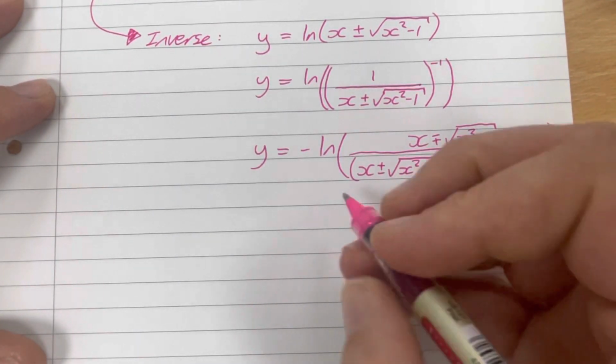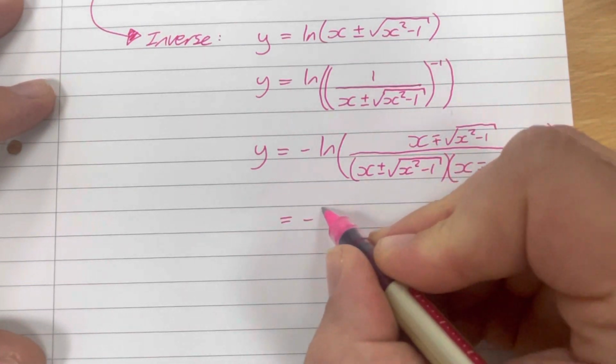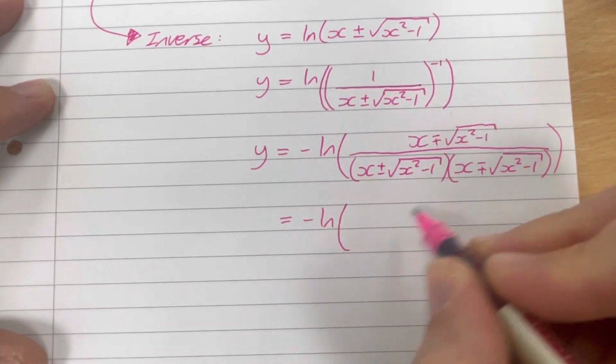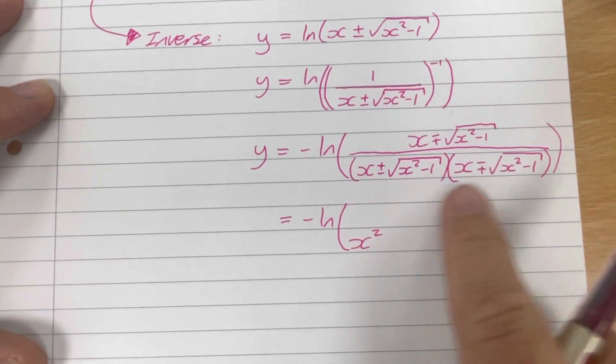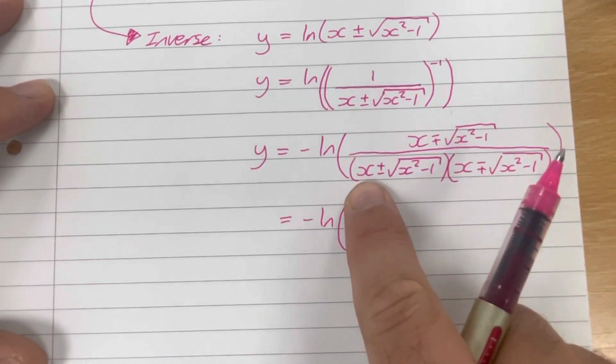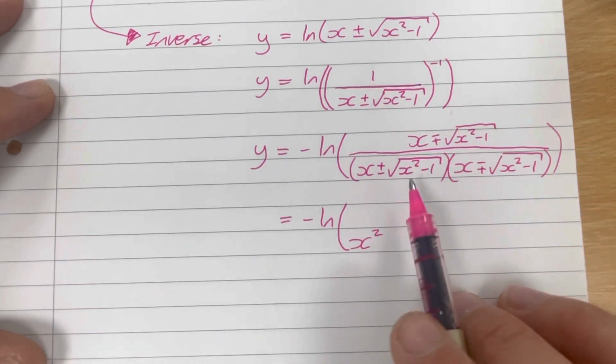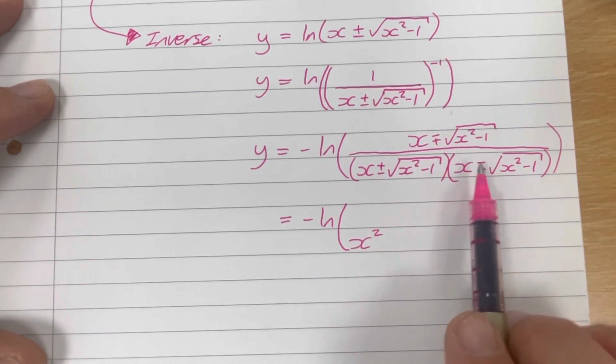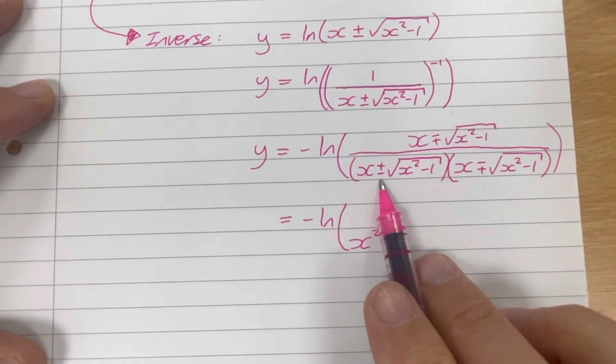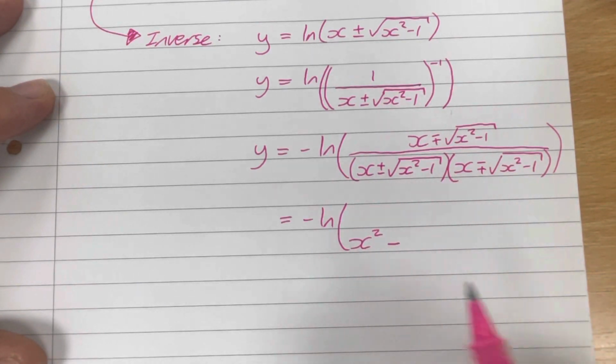Now multiply out the bottom there. It's going to be minus log. We're going to get x times x is x squared. This is a difference of squares, so the cross terms will cancel, which is why we've done what we've done, so that we don't have any radicals on the bottom. If that was positive, that would be negative, so it would be minus. And if that's negative, that'd be positive, in which case it's still minus.